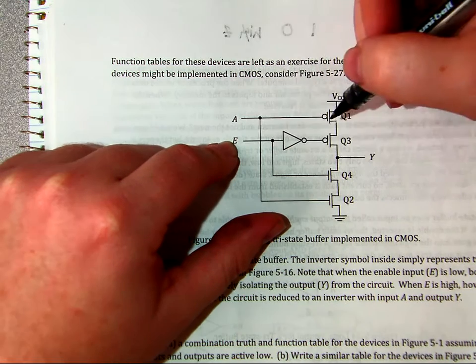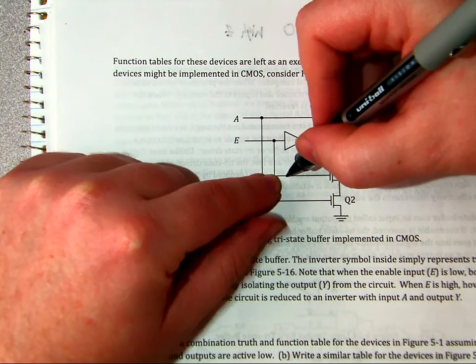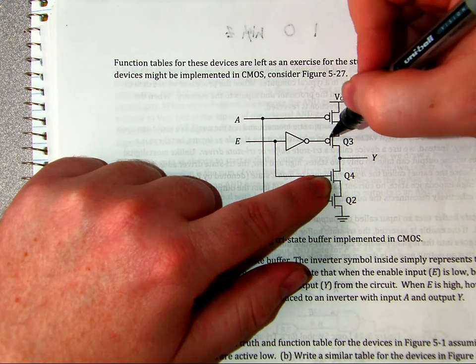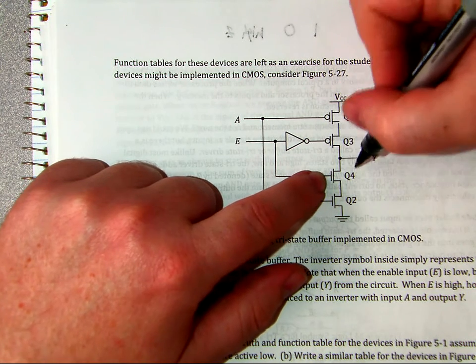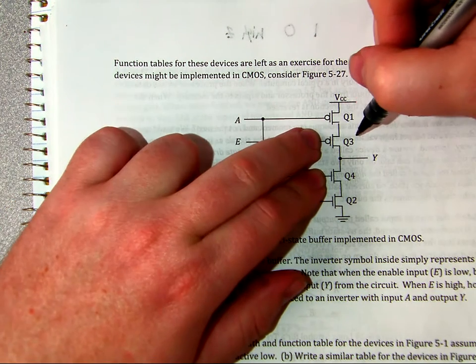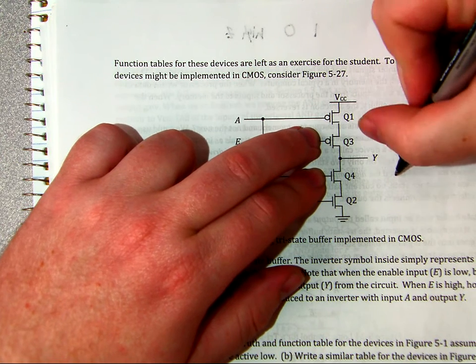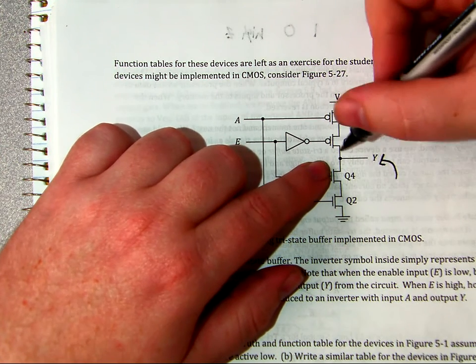So let's follow enable in. So enable comes in, goes down here, turns this guy on. It's inverted and turns this guy on. So you'll notice that these two, Q3 and Q4, are both either on or off together. If they're off, anything looking into this output just sees a floating wire, right?